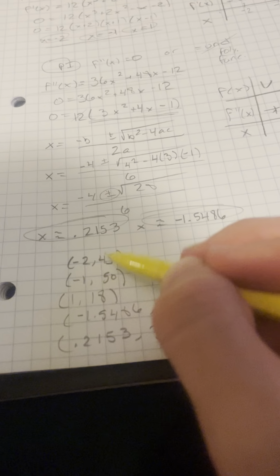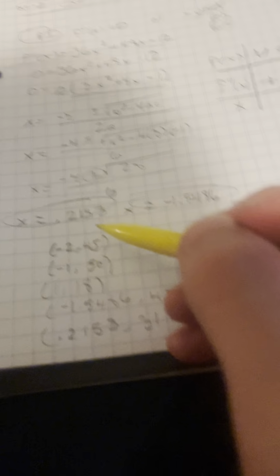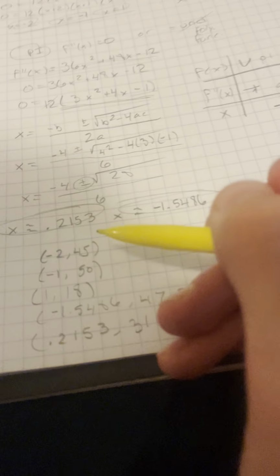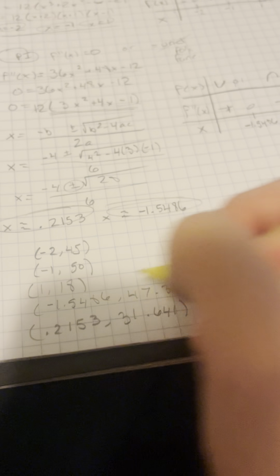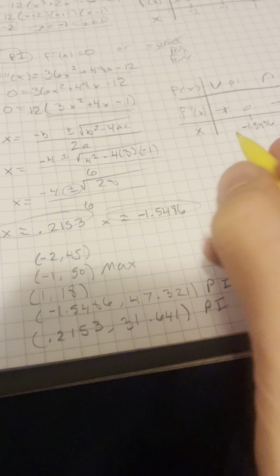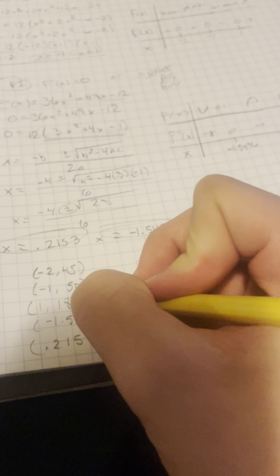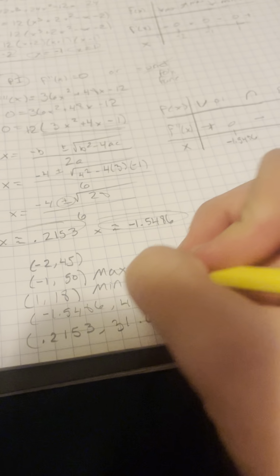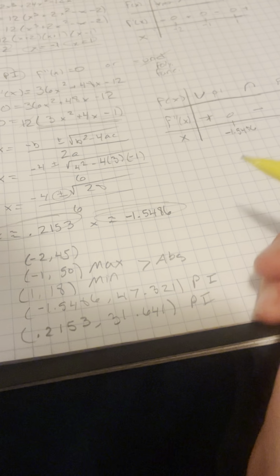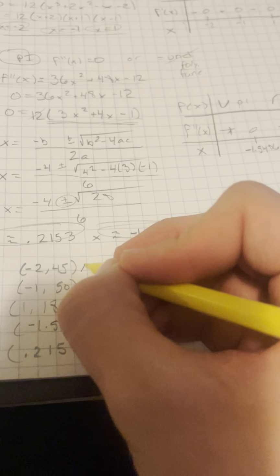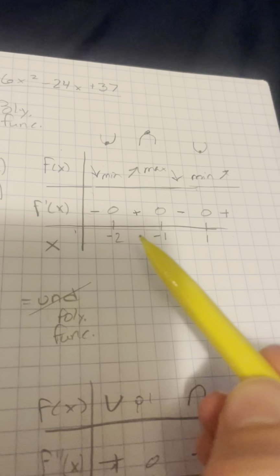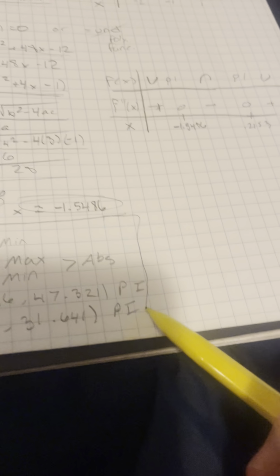Then we're going to look at the y values here to determine if they're absolute maximums or minimums. And the highest y value is 50, so we know this is the max, and the lowest y value is 18, so we know this is the minimum, or the absolute minimum. And then -2 is a minimum too, but it's not absolute because we figured that out up here. All right, and this is my final answer. So hopefully you were able to follow my writing there.